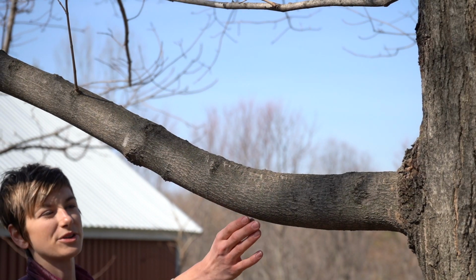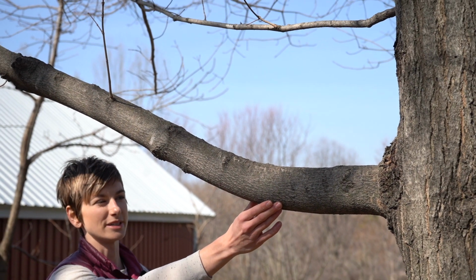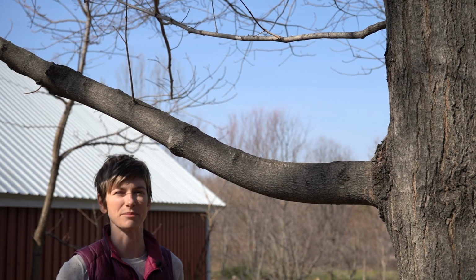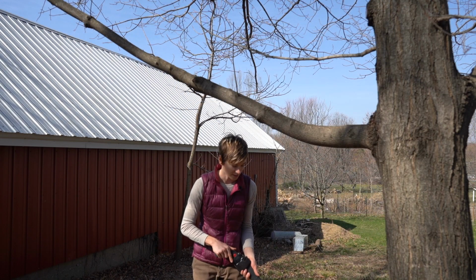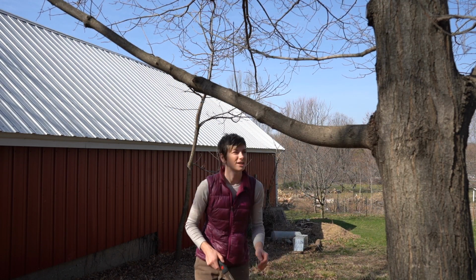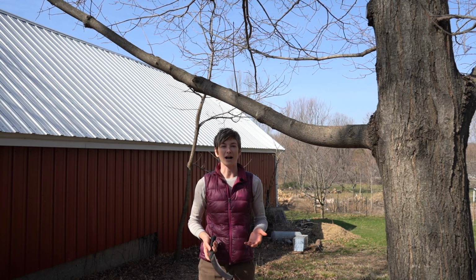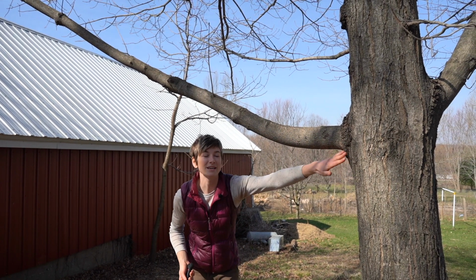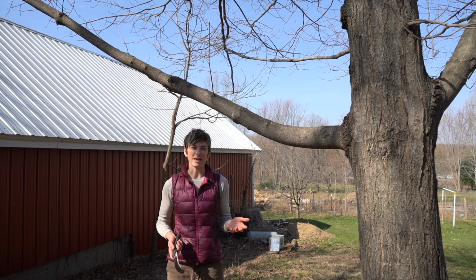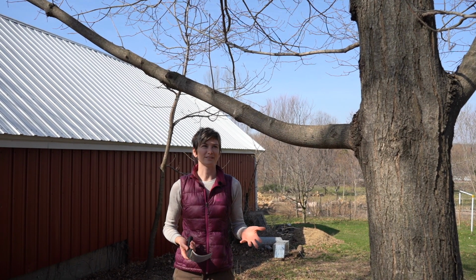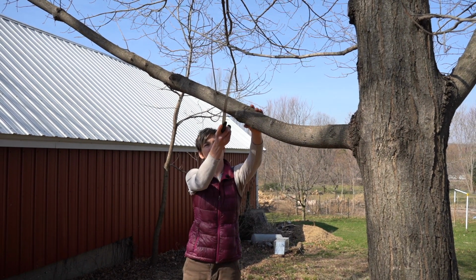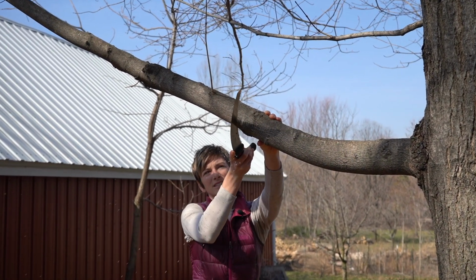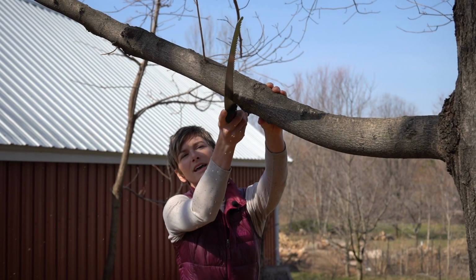This branch is about 3 to 4 inches in diameter, so it's a good time to prune it before it gets any larger, and we would be making a bigger wound on the tree. All right, so this pruning cut here will be a removal cut. We're completely removing this branch all the way back to the stem of the tree. The first cut we want to make in the 3-step pruning cut process is an undercut. And we're doing an undercut here to prevent the branch from tearing.